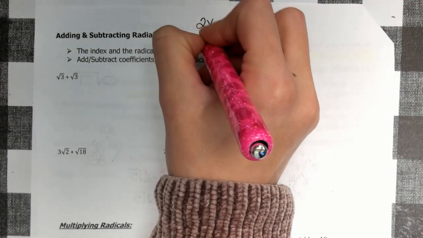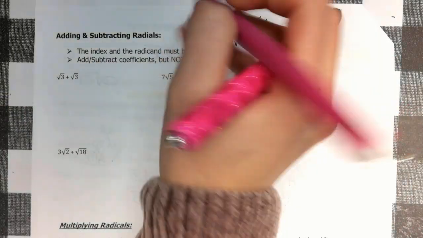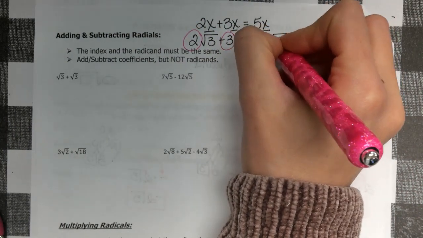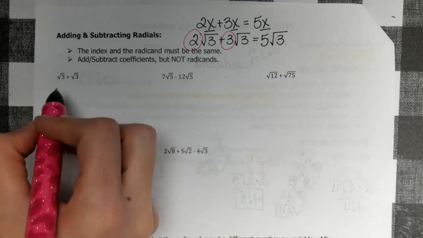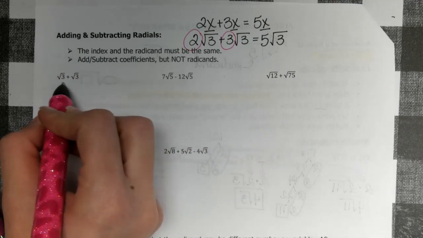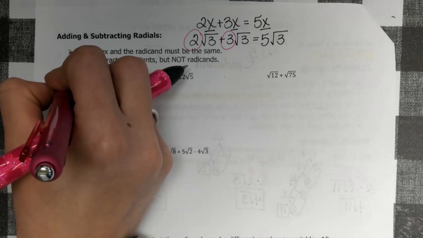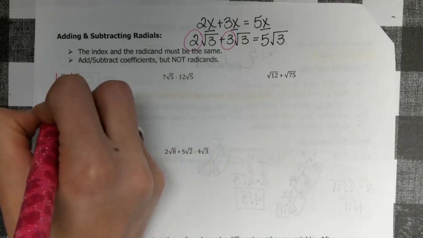If I have 2 square root of 3 plus 3 square root of 3, all I'm doing is taking the coefficients and adding those, but I'm leaving what's under the radical. Okay? So they have to be like radicals for you to combine them. Majority of the time they're not going to start that way, so you're going to have to simplify to make them that way. Okay? So here, if I've got square root of 3 plus square root of 3, those are already like radicals, okay? My coefficients aren't written, so it's understood to be 1. So 1 plus 1 will give me 2 square root of 3.